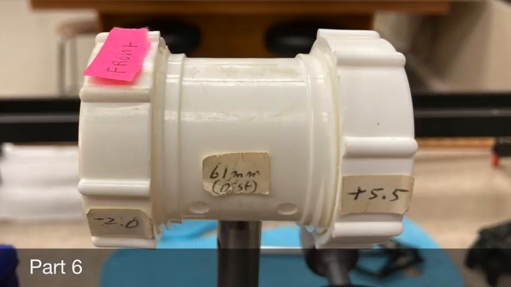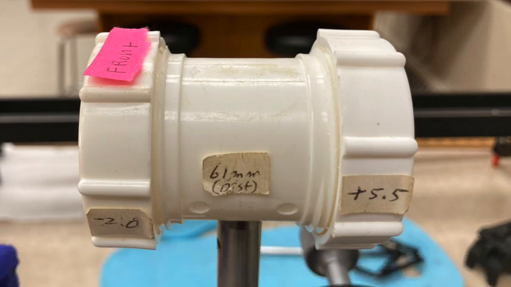For your calculations, you'll need these additional measurements. The power of the front thin lens is -2 diopters. The power of the back thin lens is +5.5 diopters. And the distance between them is 61 millimeters.